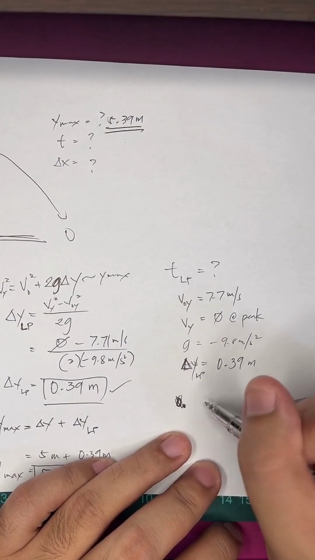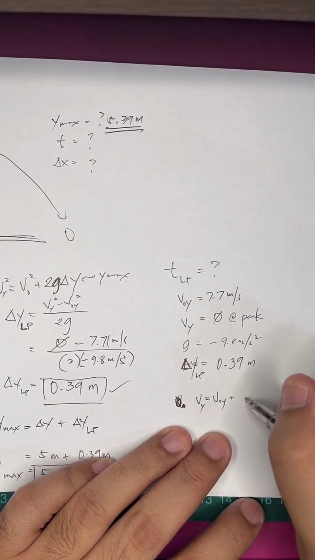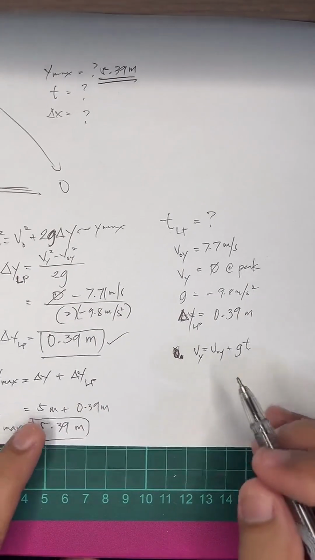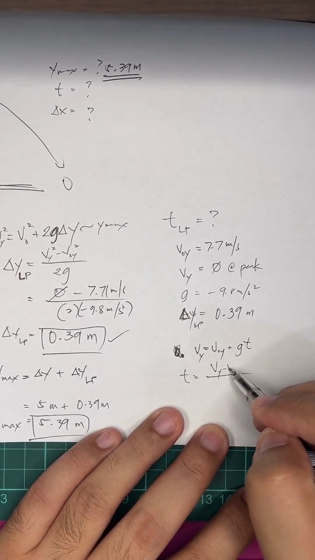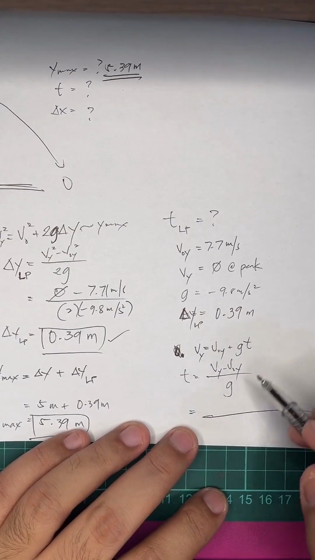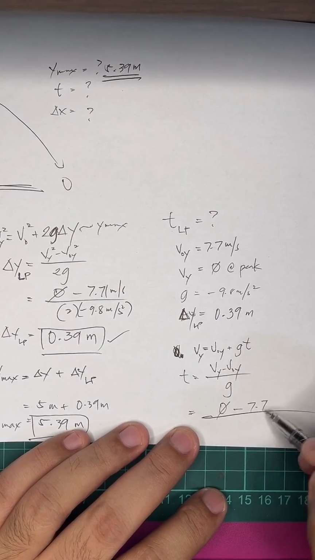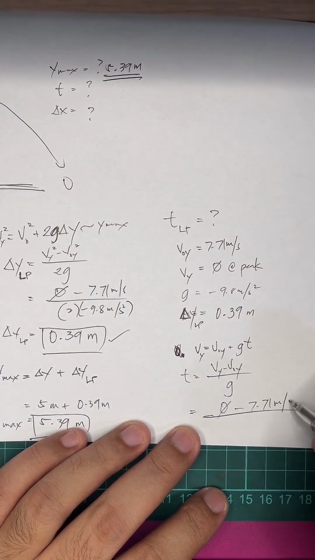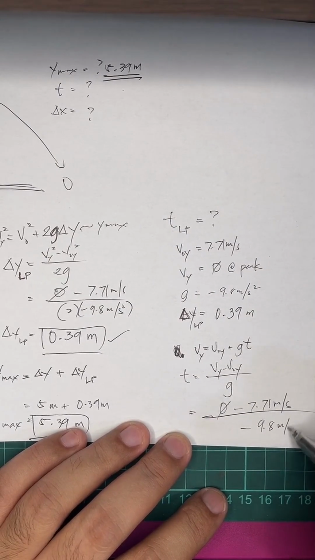Let's just derive. Vy equals V naught y plus GT. If we derive the equation to be used, it will become T is equal to Vy minus V naught y over G, which is equal to 0 minus 7.71 meters per second divided by negative 9.8 meters per second squared.